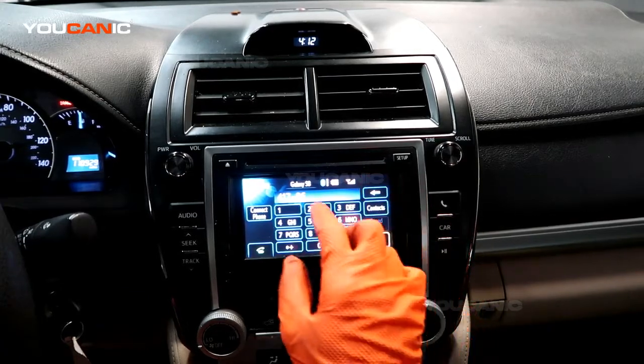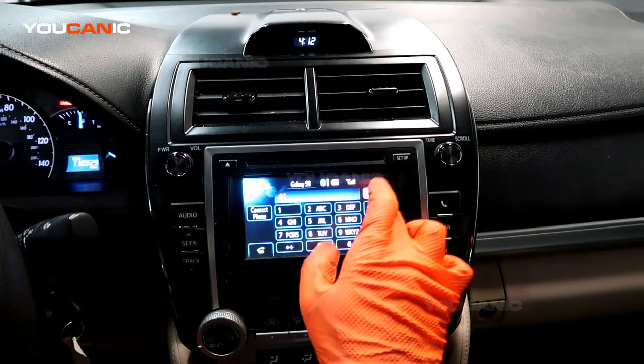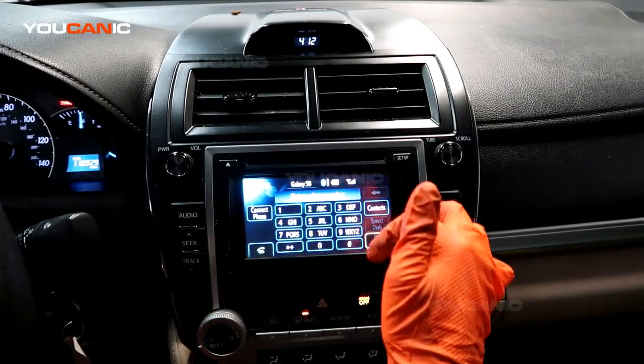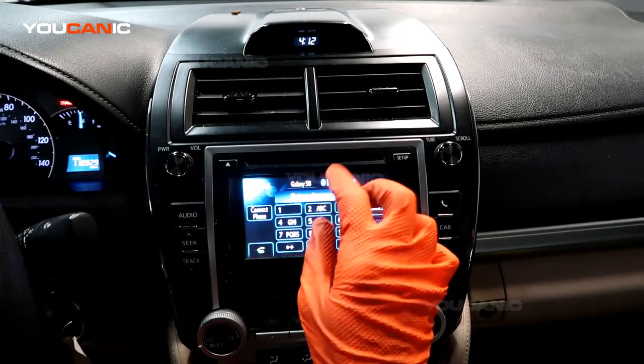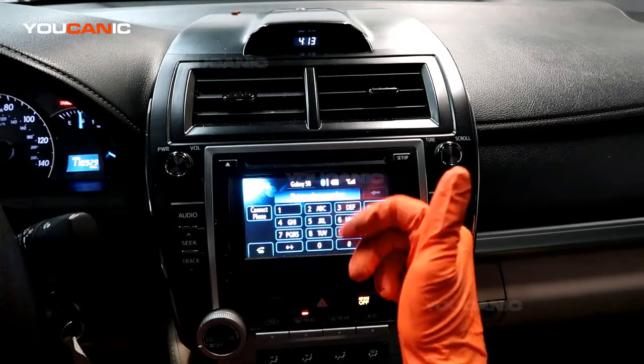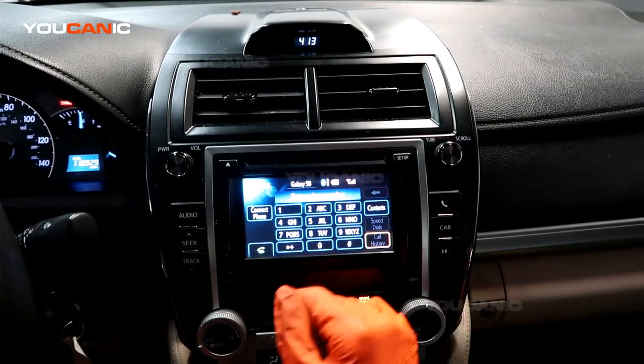If it's in your history, and if you had your contacts in here, you could just scroll through and find a phone number to call, or you can have your phone book, your whole contact list, and hit contacts and scroll through.